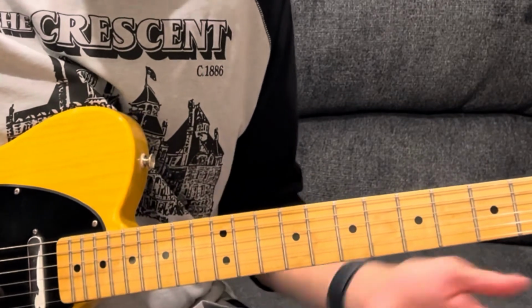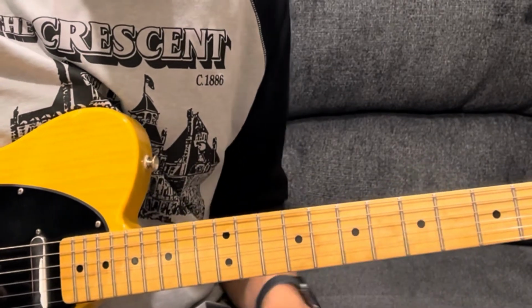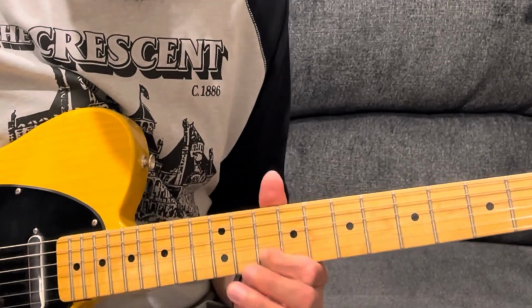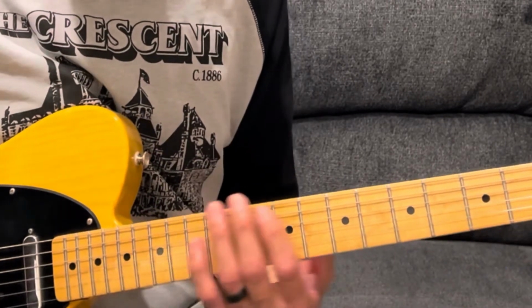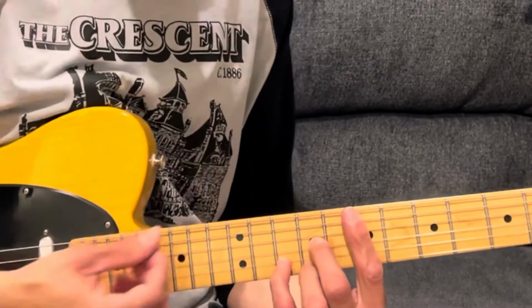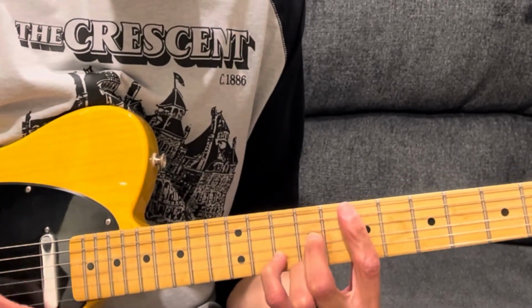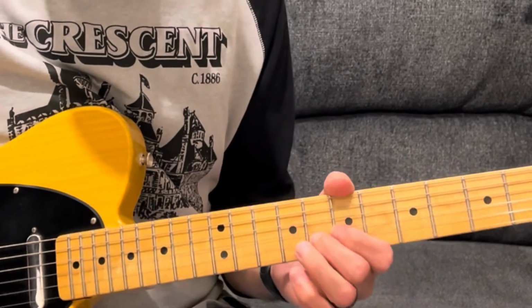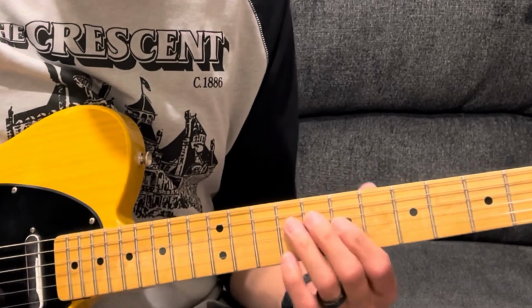So if we do the minor pentatonic based off of D, we're going to do this. So where does that fall within this little constraint right there? We're going to do that again. So how does that work?